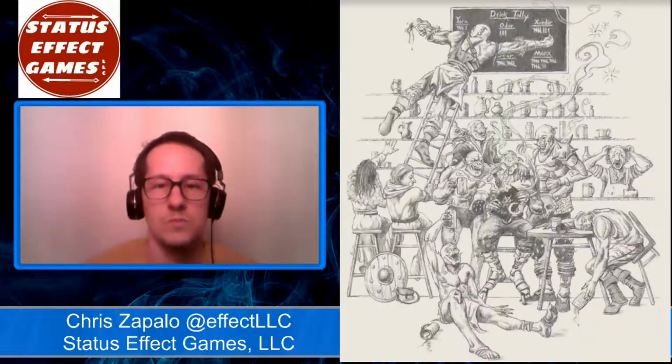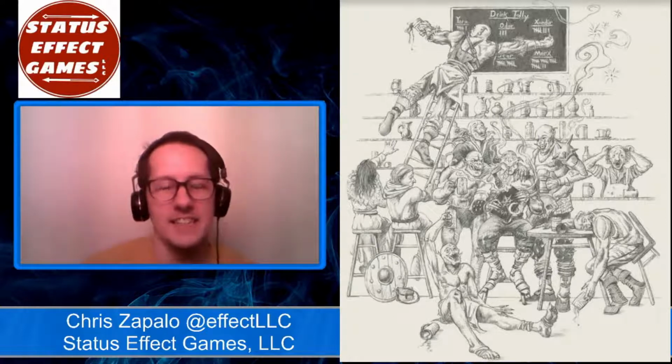One of my favorite pieces, at least that I saw in the preview, was almost like a fresco of just about every type of humanoid drinking together. I thought that was fantastic. It was just really cool.